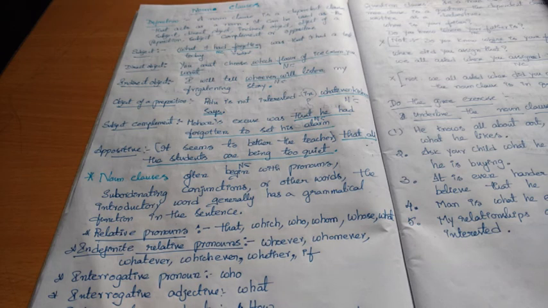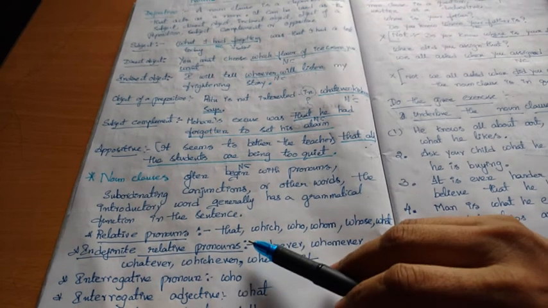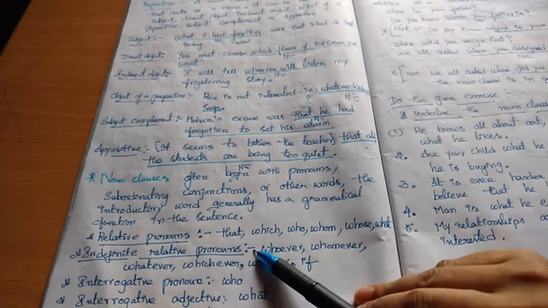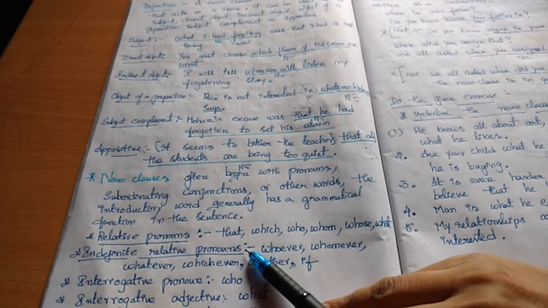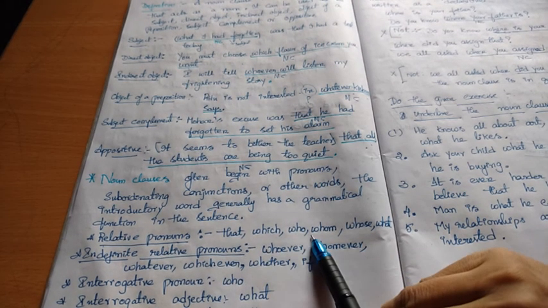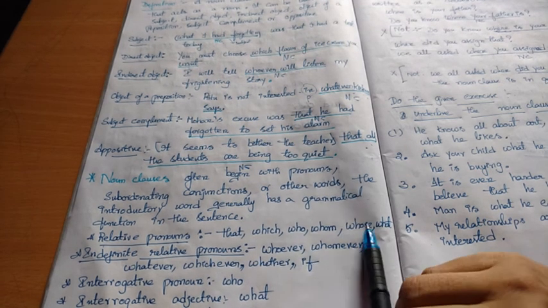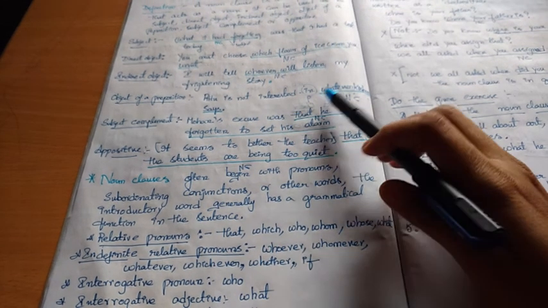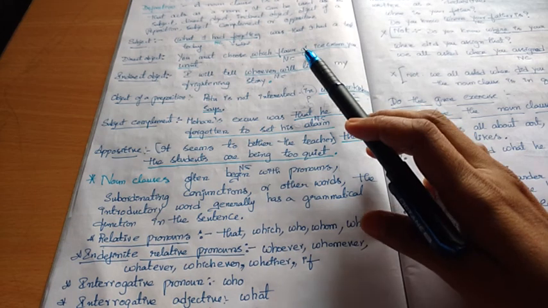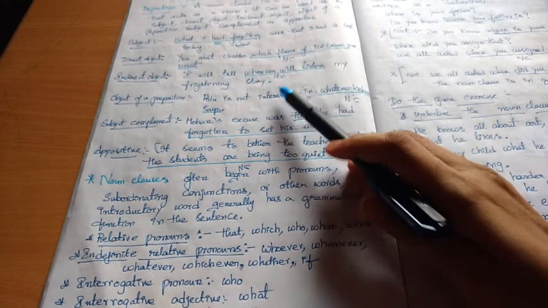Pronouns here means relative pronouns. I gave the list here: that, which, who, whom, whose, what. These are the relative pronouns, which we saw in the earlier examples.